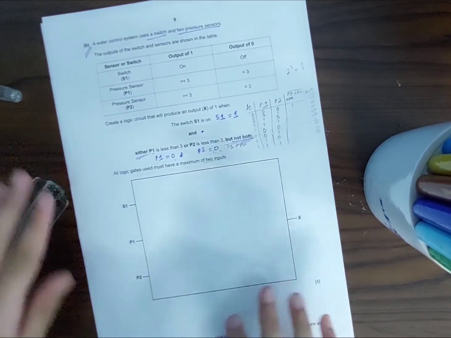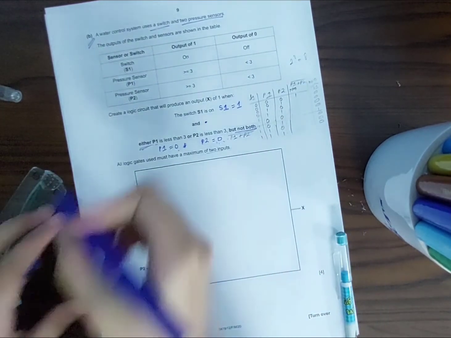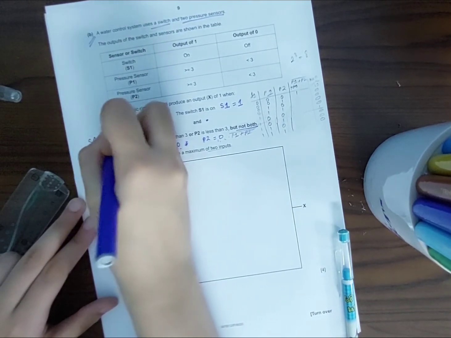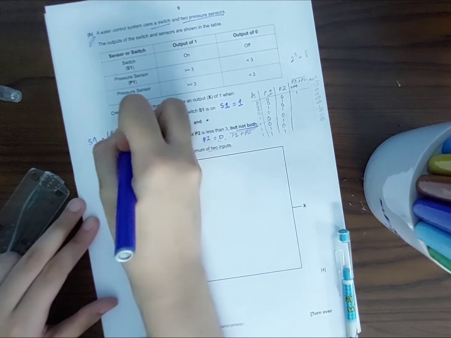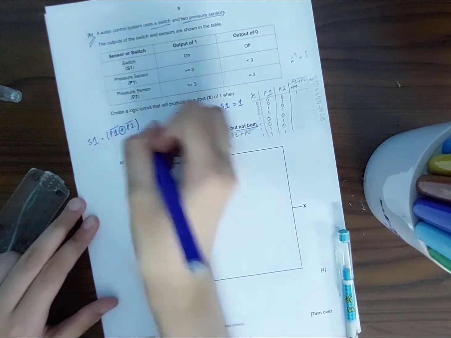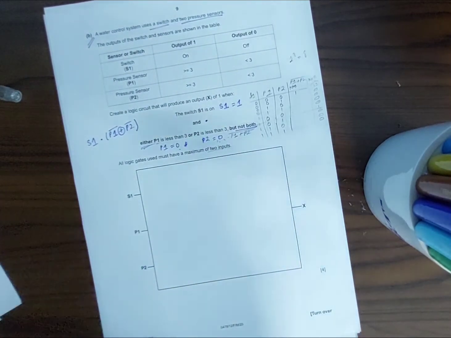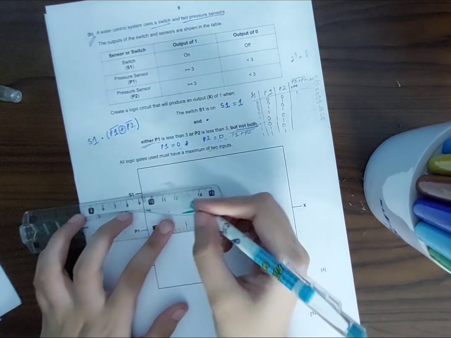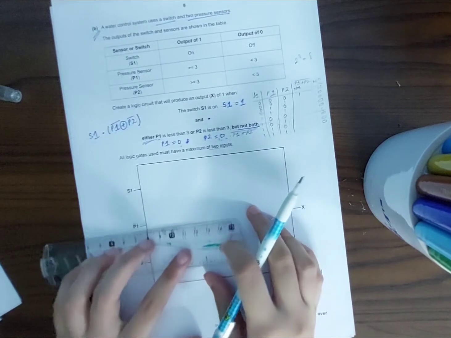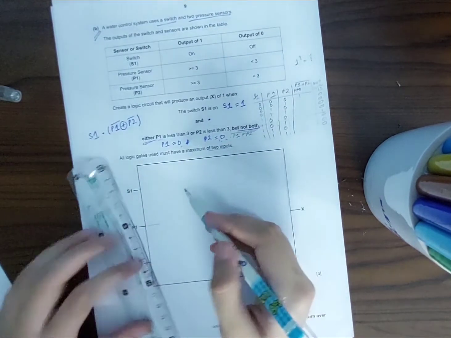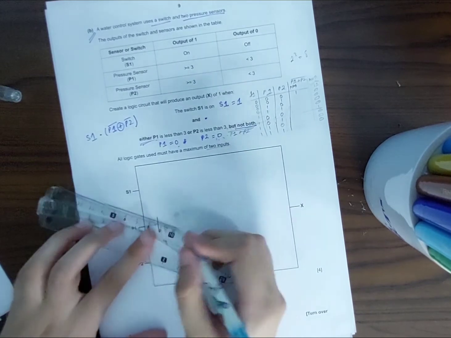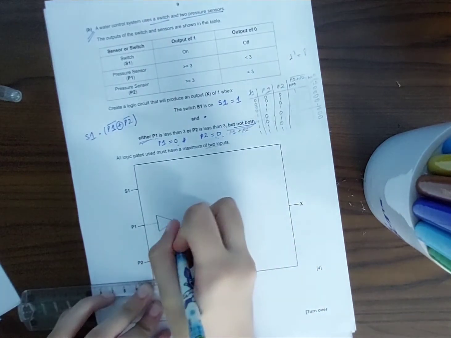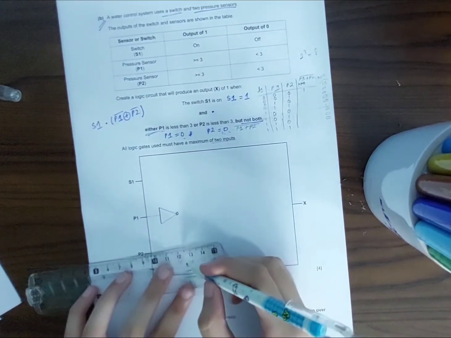So the algebraic statement we're going to write is the final statement: S1 AND with P1 bar XOR P2 bar, because they were 0, right? So this was it. Now let's do it. S1 is ANDed with P1 bar and then P2 bar. First let's draw the NOT gate for it, because they were initially 0. Okay, and then again P2.